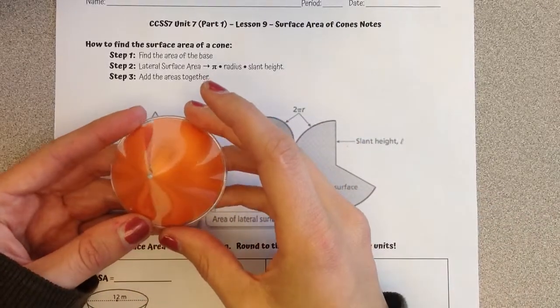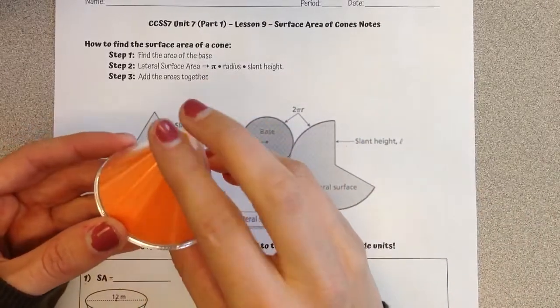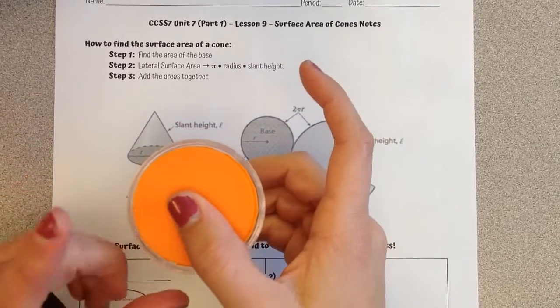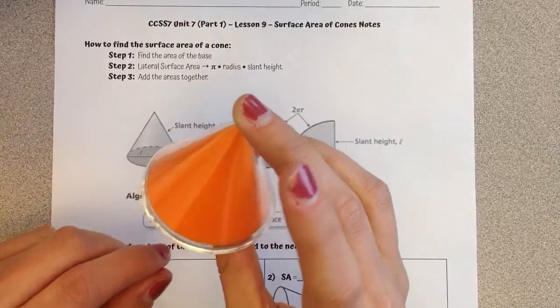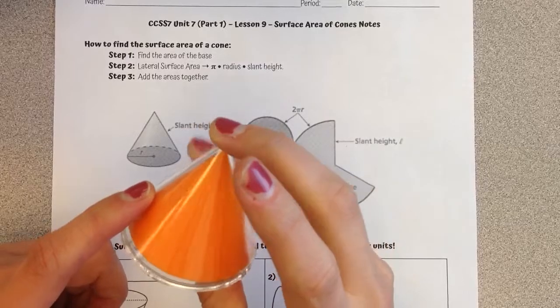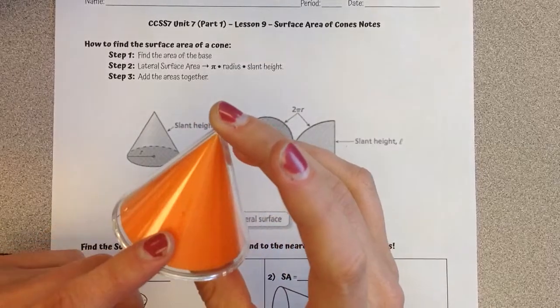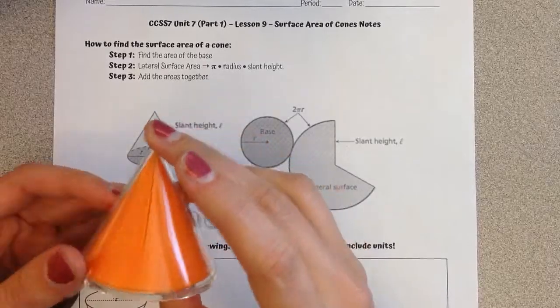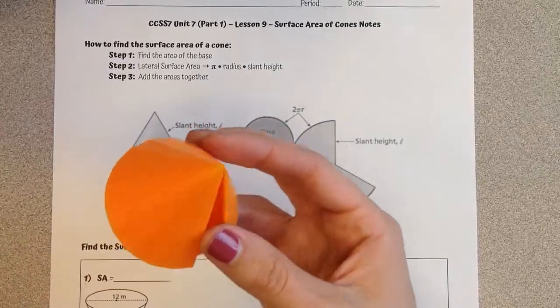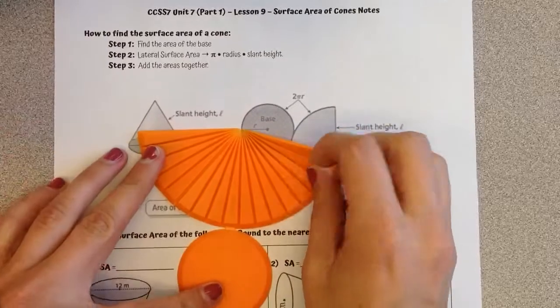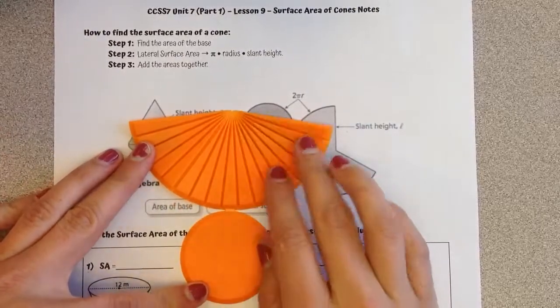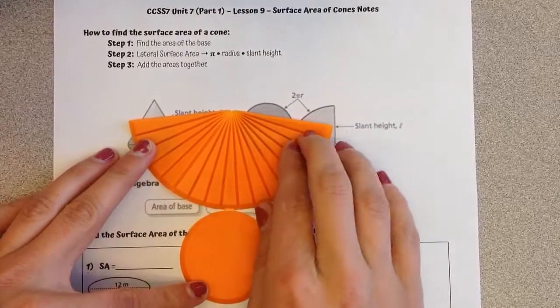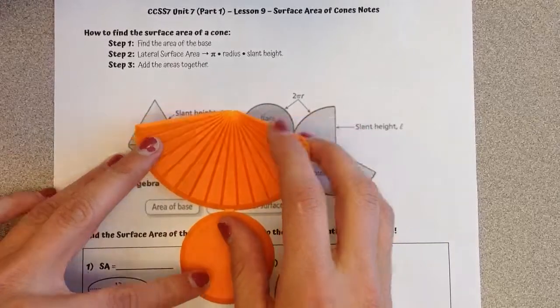Now we're going to talk about the surface area of a cone. So a cone, again, is similar to a pyramid. It's got one base that we need to find the area of, and then it's got the lateral surface area. Again, this is where the lateral surface area gets a little bit tricky because it's the rounded surface. So if we actually flatten this out, we get our circle base, and then we've got a different shape here for that lateral surface area.